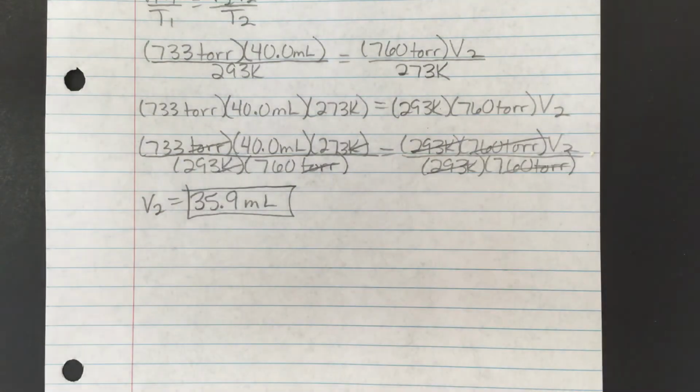Okay, I am going to stop here and I will do the homework problems in a separate video. But the homework is page 272 to 273, numbers 18 and 20.